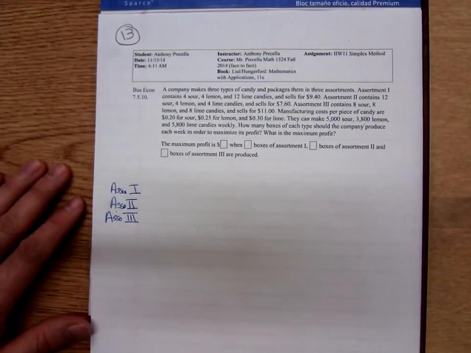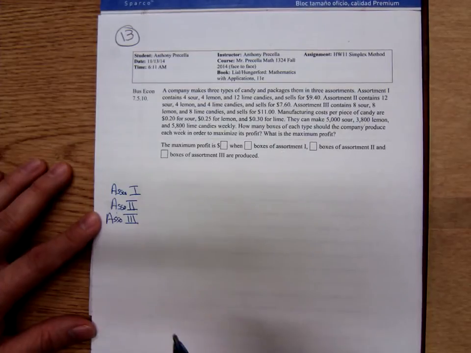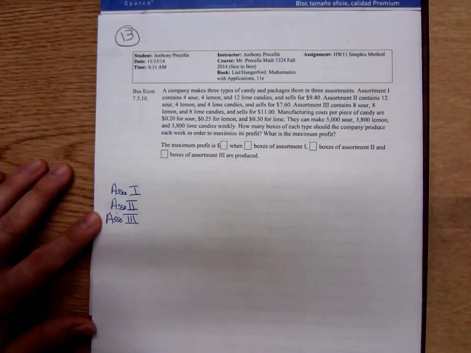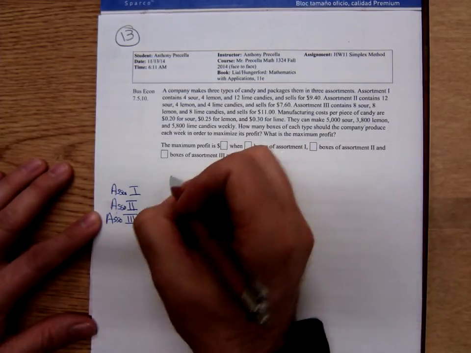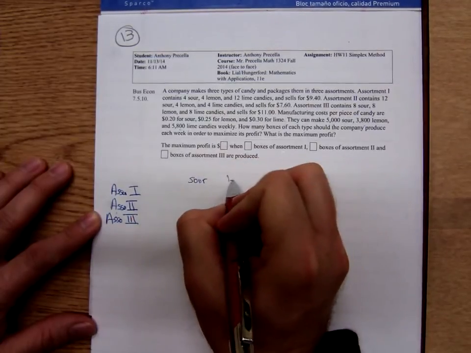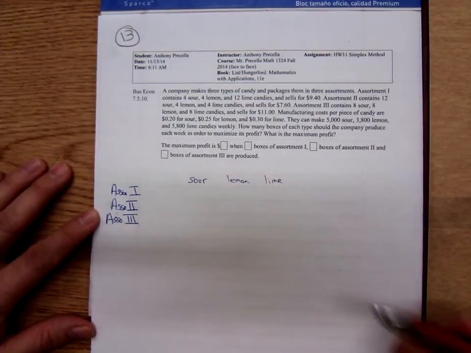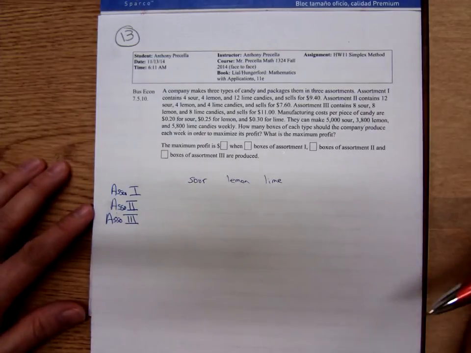And we're told that each of these assortments, sour, lemon, and lime candies are good, but when I think of sour and lemon and lime candies, don't you just think of the little hard jawbreaker stuff? It seems sort of steep for assortments of jawbreakers, but I guess we don't need to worry about that. So we're going to have sour candy, we're going to have lemon candy, and we're going to have lime candy. Never mind that lemon and lime are also sour, so there's not much variety in these assortments.